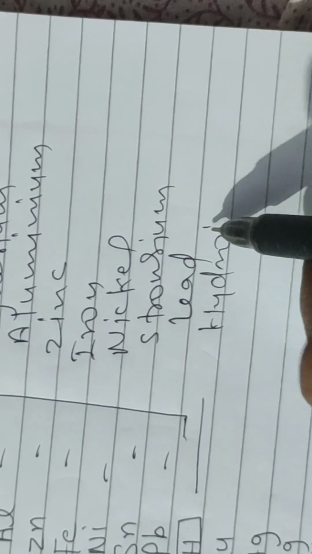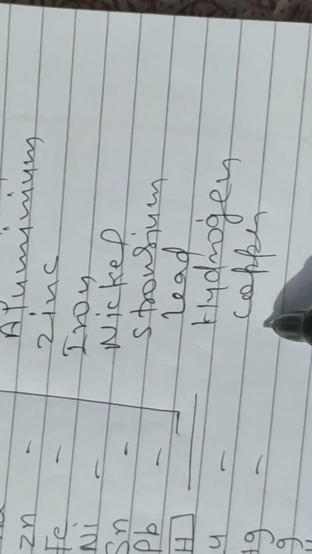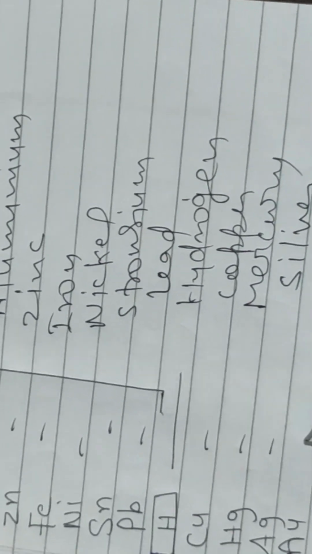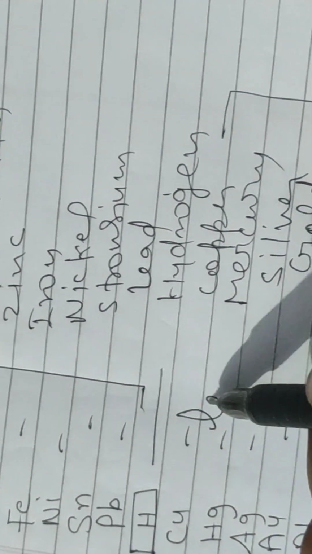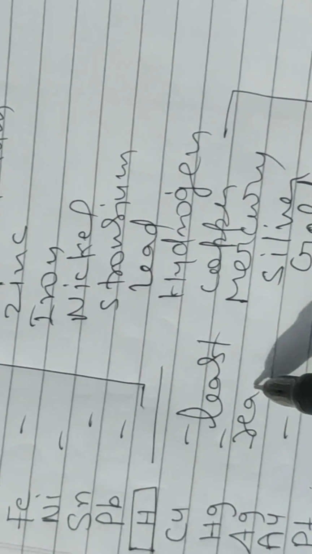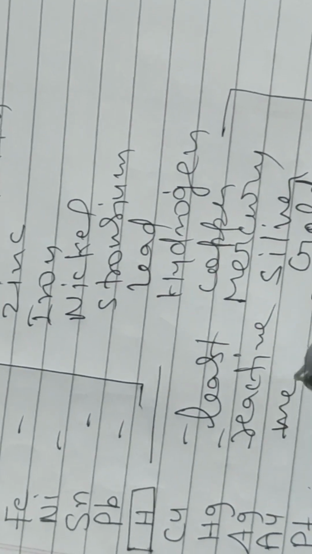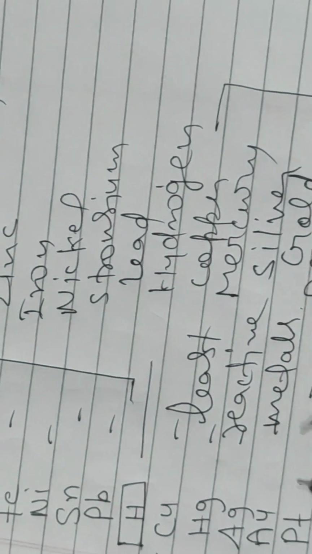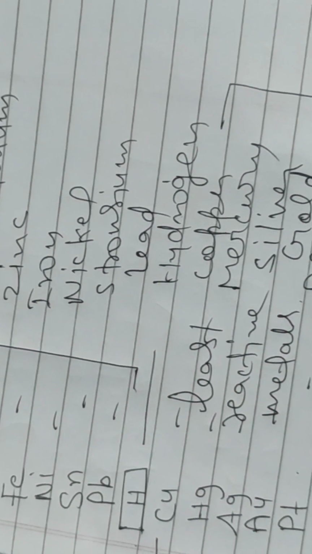hydrogen, copper, mercury, silver, gold, platinum. Down to hydrogen, it is least reactive metals. So we can see that gold never reacts with any metal.